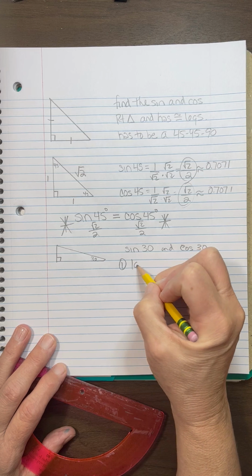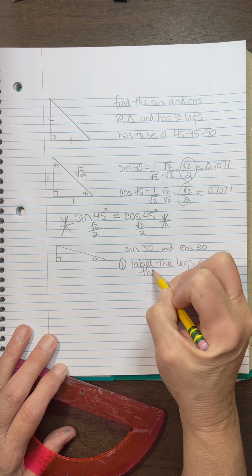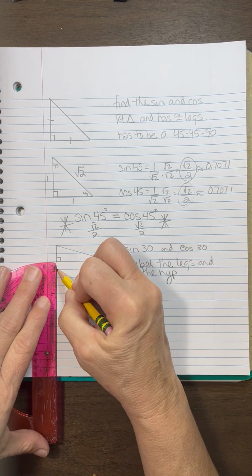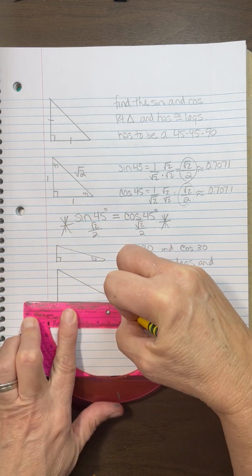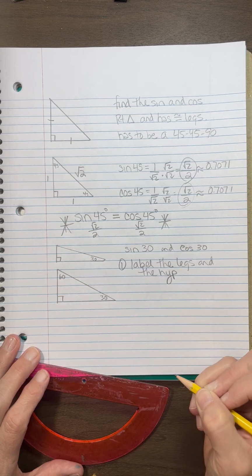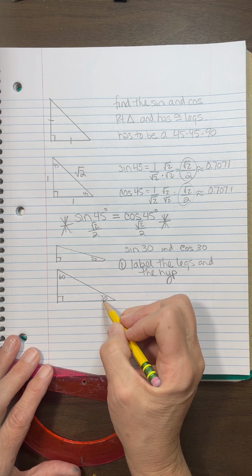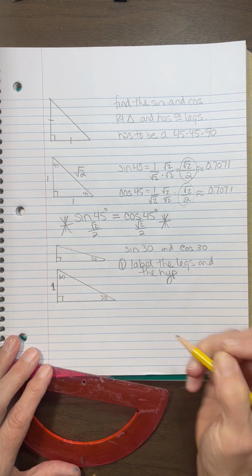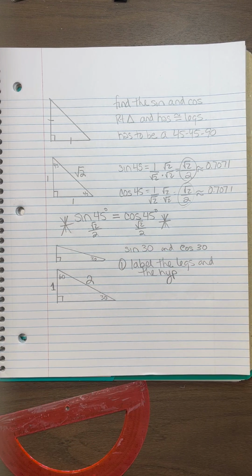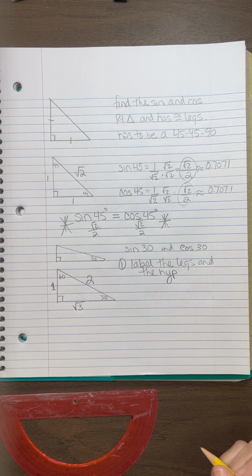So first thing you're going to do, label the legs and the hypotenuse, right? Okay, so this is what I meant. I'm going to redraw this. All right. So we had a 30-degree angle. We know this is going to be 60 then. We also know the relationship. So if you have a 30, 60, 90, make your side opposite the 30 a 1, make your hypotenuse a 2, and make your long leg square root of 3, because short leg times the square root of 3 is just square root of 3.